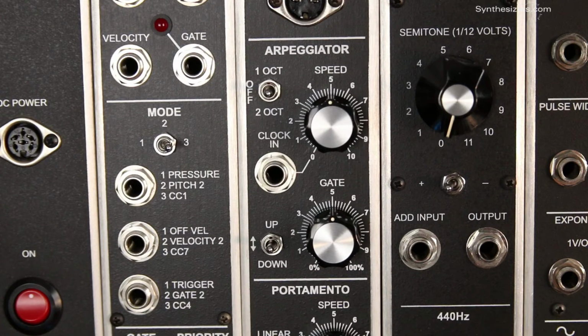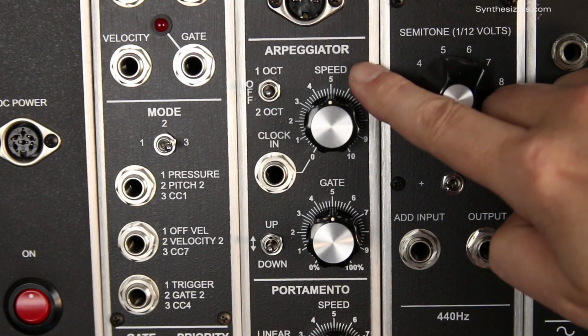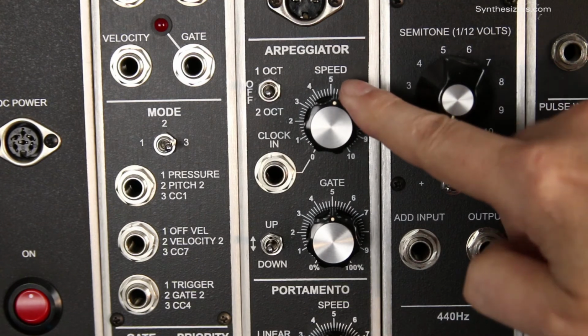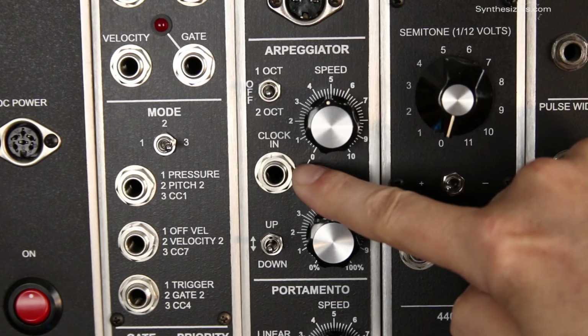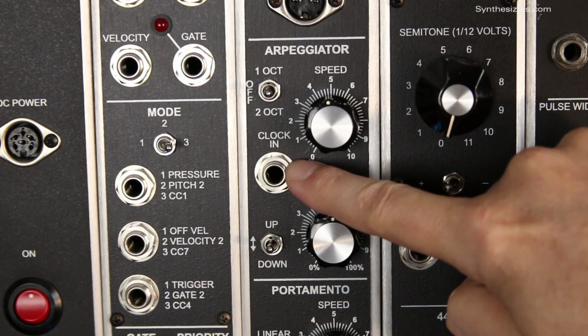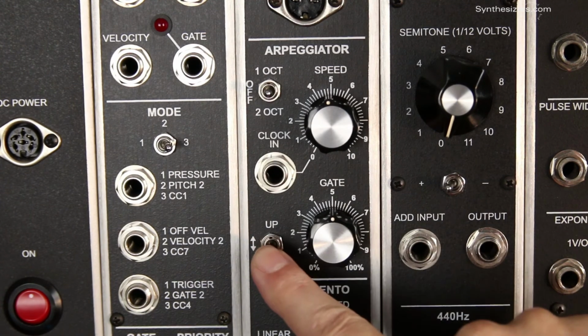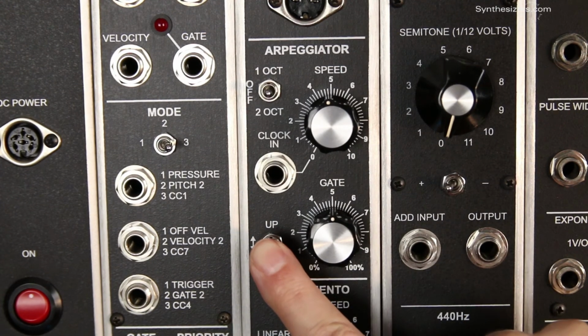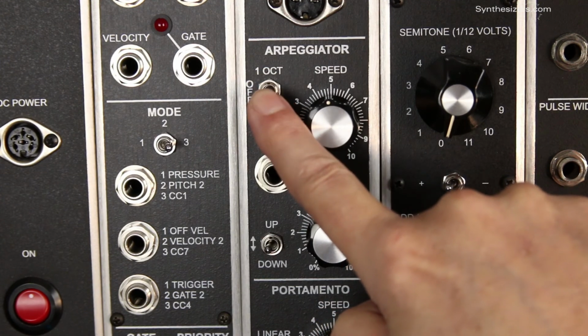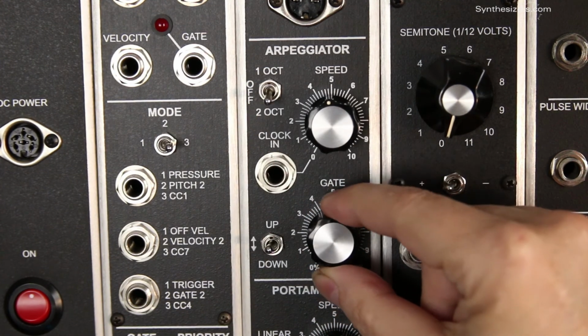The Arpeggiator is a lot of fun. It basically sequences through the notes you're playing. The speed of the sequence is set by the speed knob or from an external clock. The sequence can go up and down, and there's 1 volt and 2 octave range settings. The gate knob controls the length of each gate in real time.